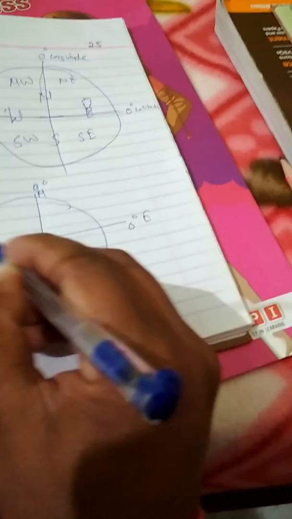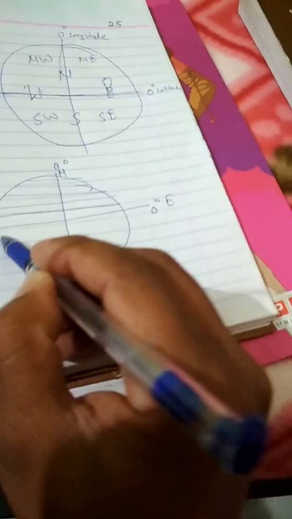It shows the north and south poles, and the east and west parts. Here is the latitudinal extent of India. These parallel lines are known as latitudes. All the parallel lines are known as latitudes.